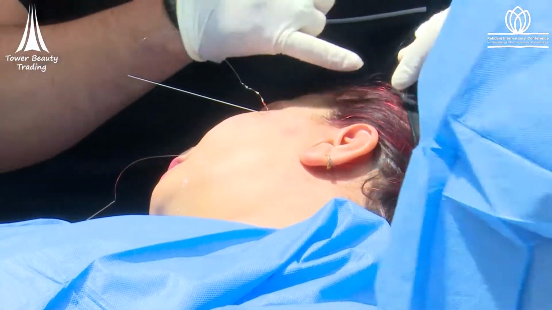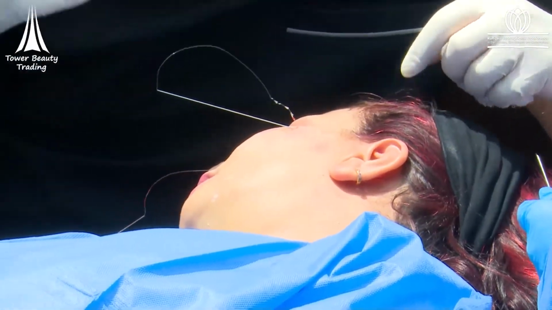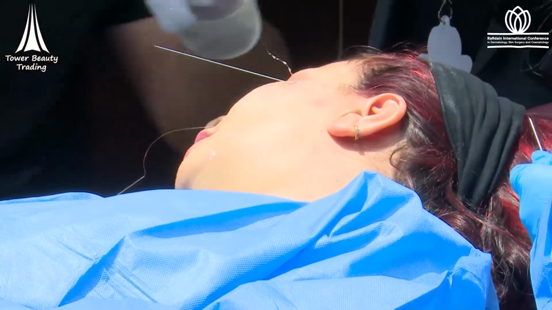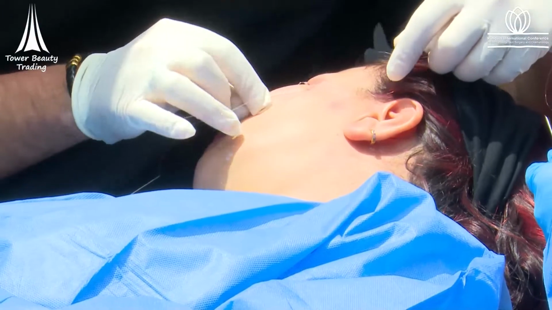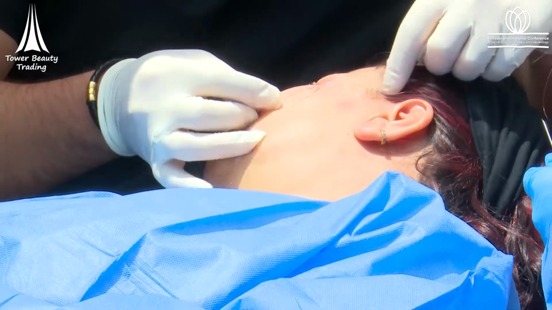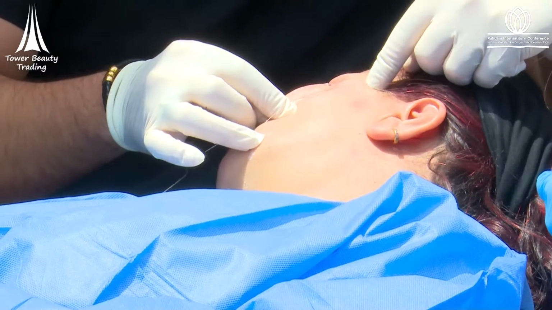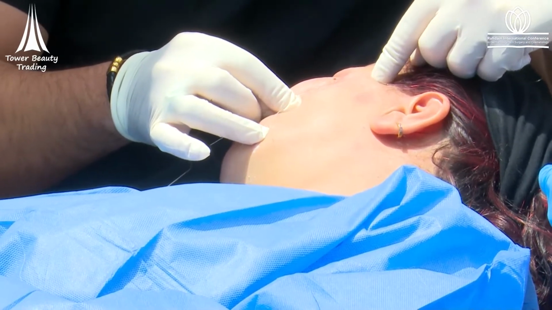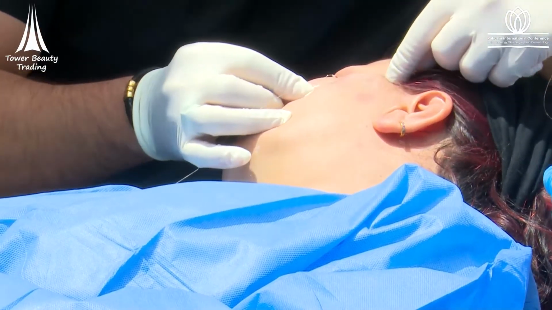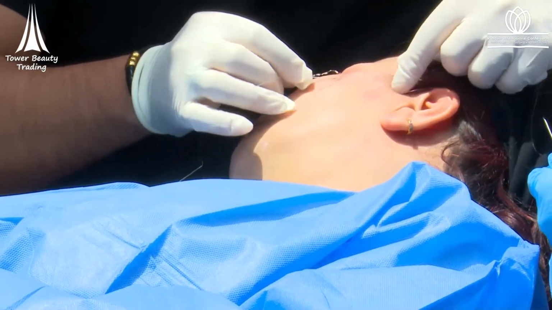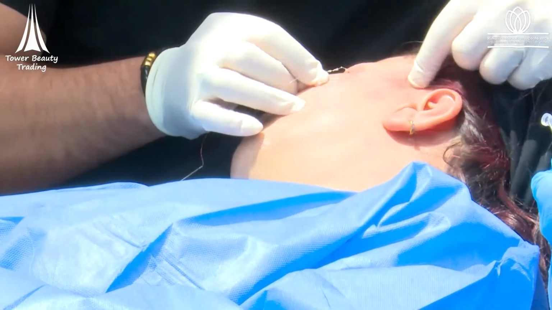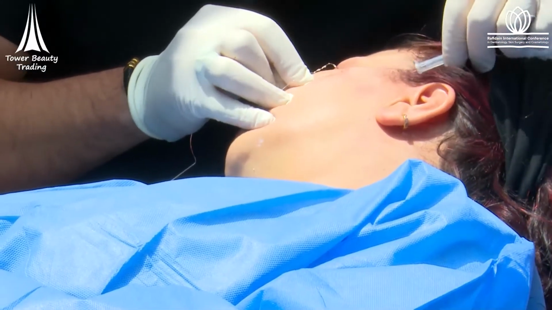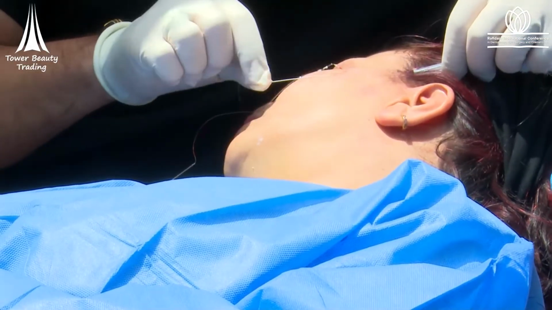Because we know there is a superficial temporal artery and vein here, and we are afraid of hematoma. By the way, if you hit it, it will be just a hematoma and you have to compress it, nothing to do. But to avoid this, we always check our needle. We call it the finger test. We can pass our finger under the needle, so you are safe. Just move, still superficial, still superficial. Now I reach my exit point, so we are out.